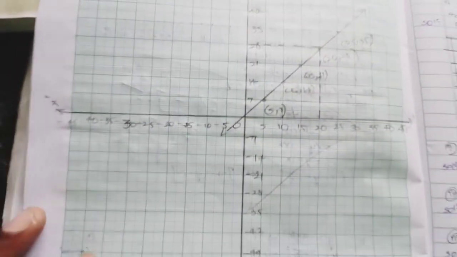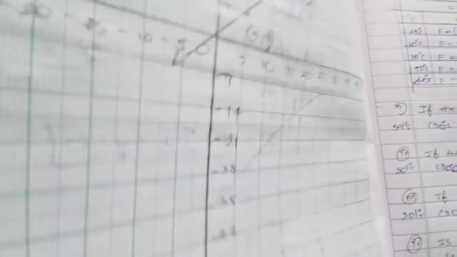Put the values, check the values carefully, children. I am not explaining the values.